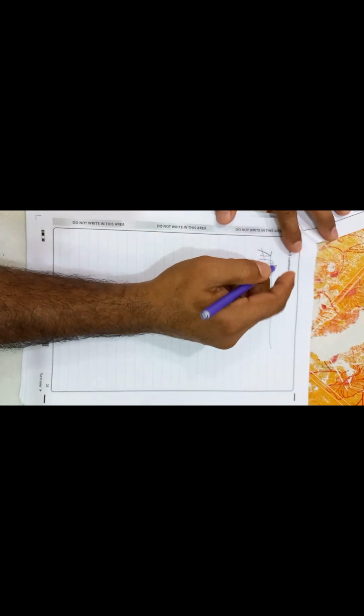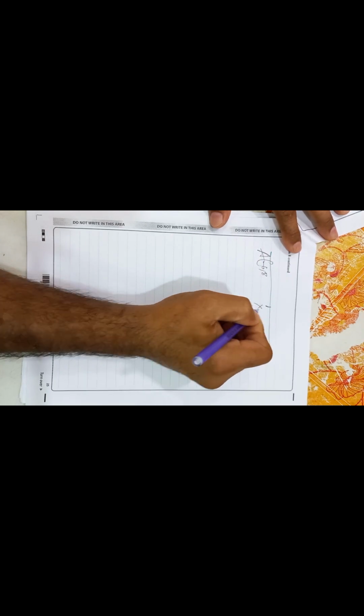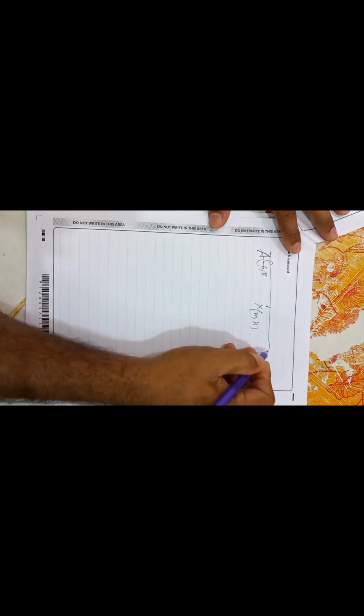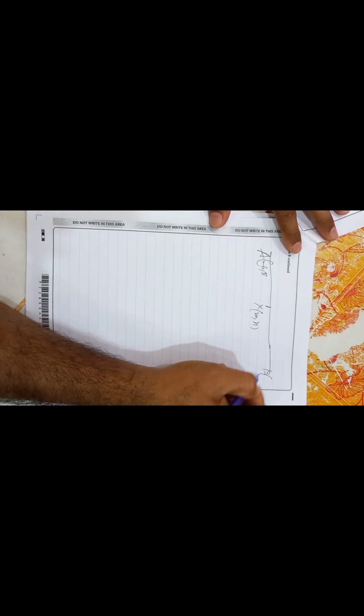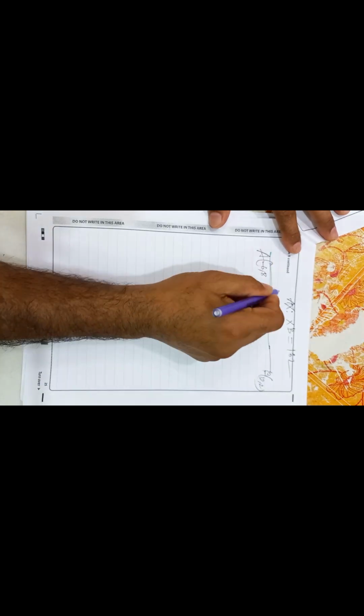Here one coordinate is given, that is A (-6, 8). Another I mark X, that is (m, n). Another is B, I mark (12, 2). They said the ratio AX is to XB is 1 is to 2. So this is 1 and this is 2. How can I find this?